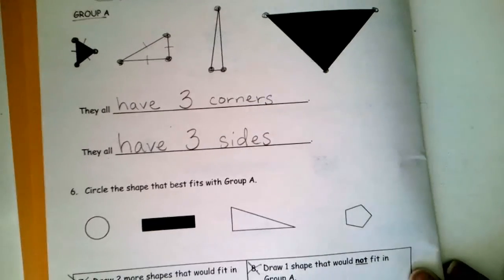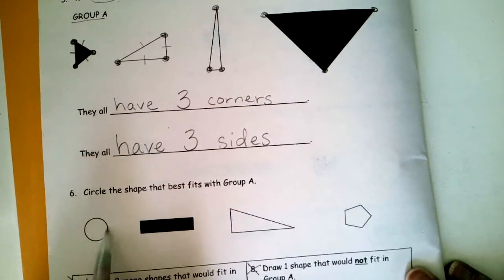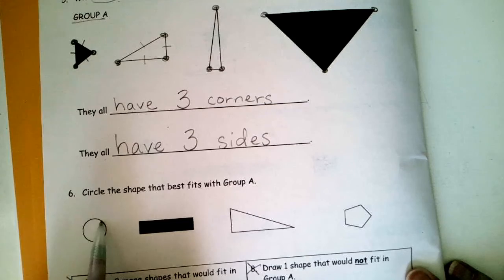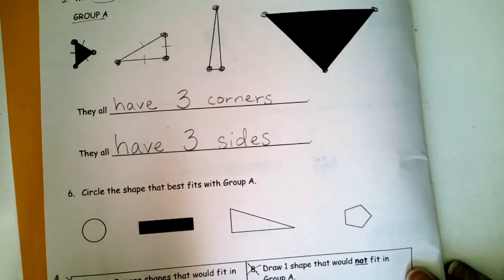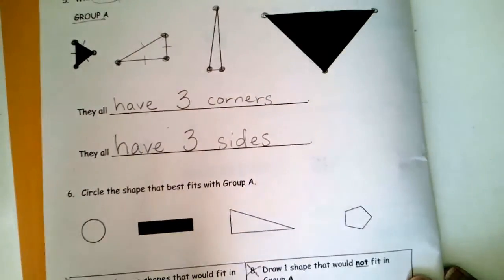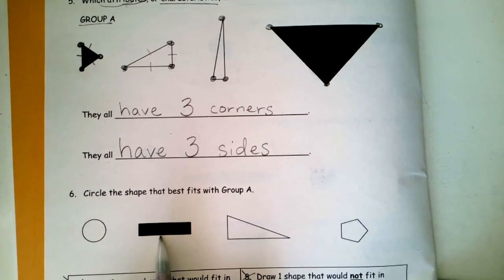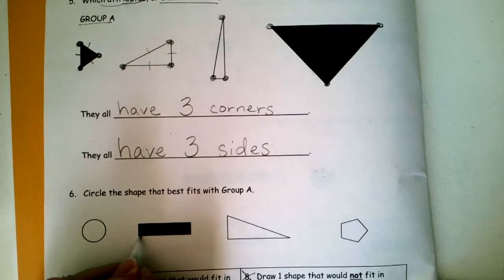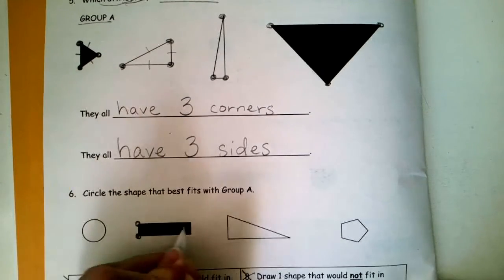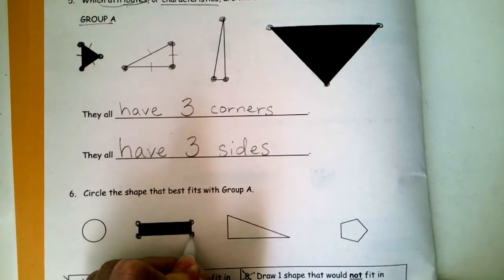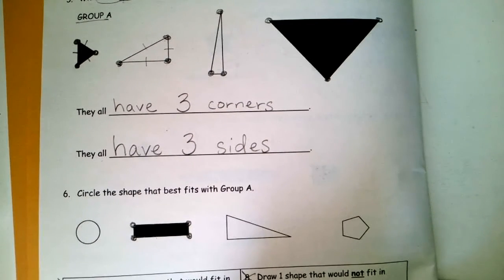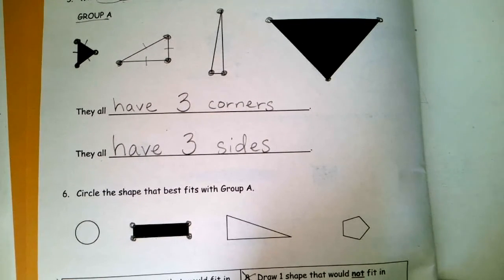It is, let's see, this one. And, oh, no straight sides there, huh? Doesn't look anything like those ones. This one has straight sides like those other shapes. Let's see. 1, 2, 3. Oh, but it has 4 corners and 4 sides. So I don't think that really fits very well.